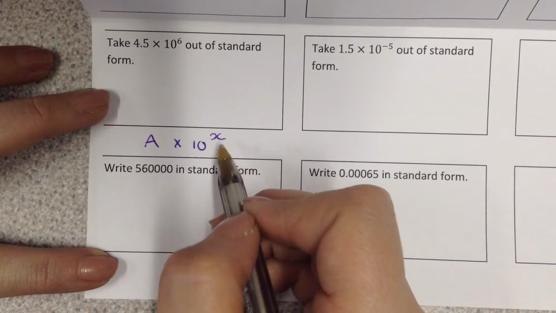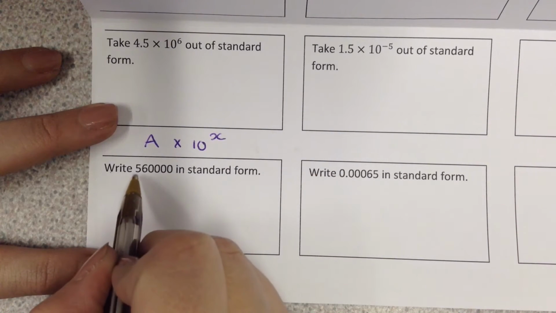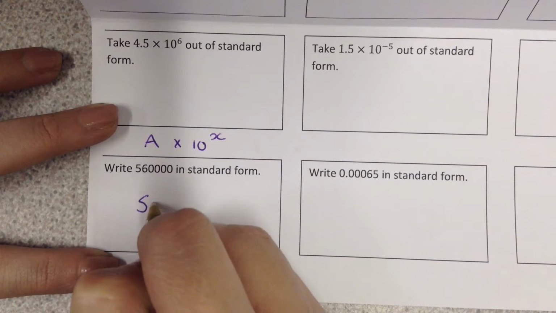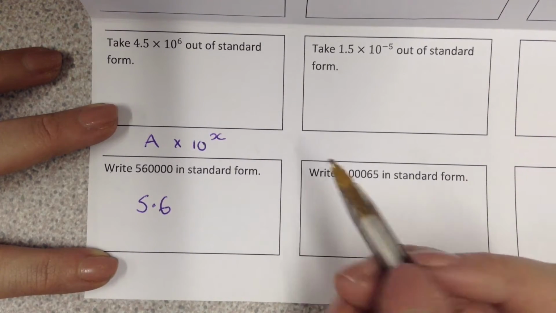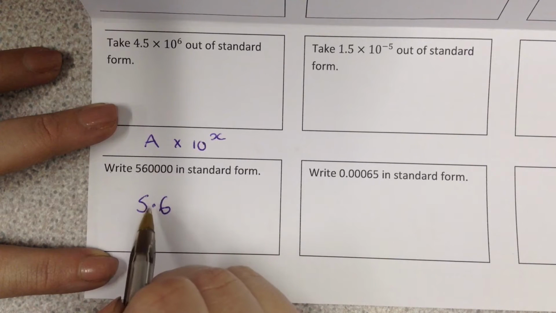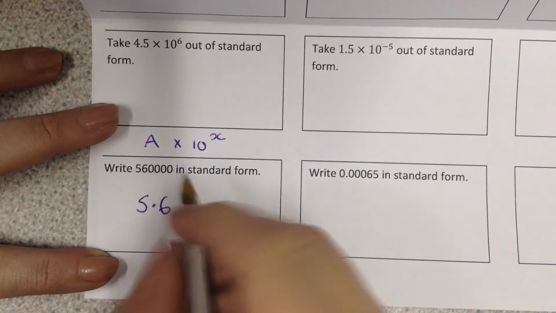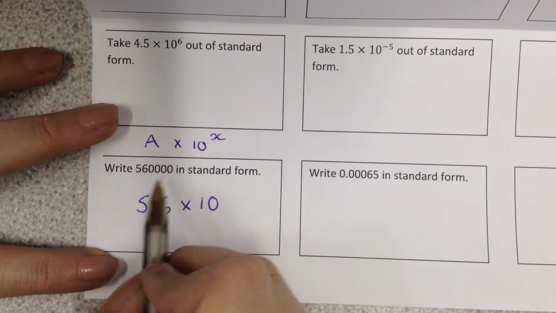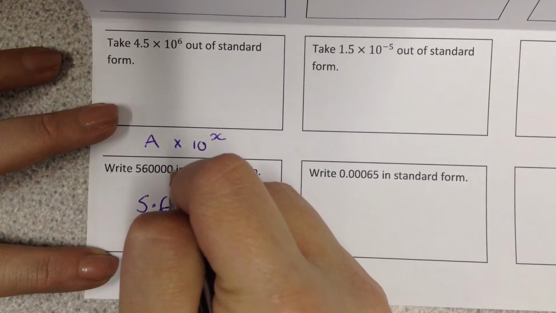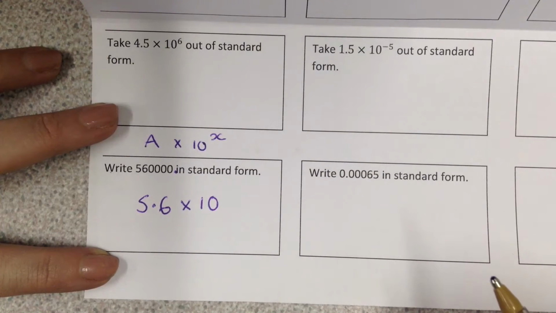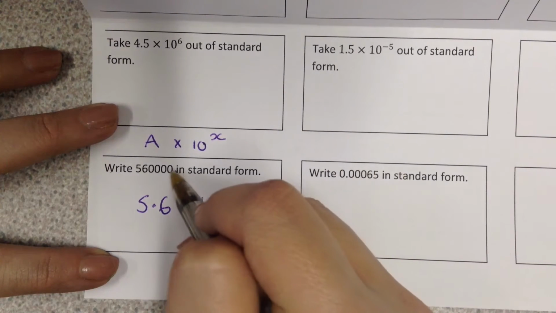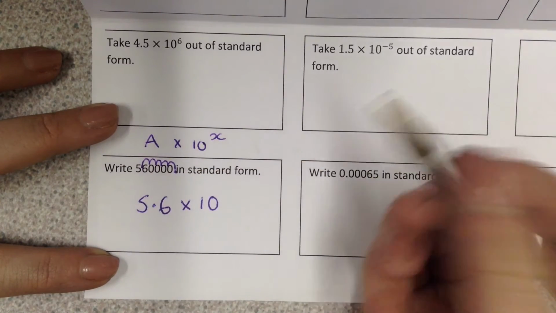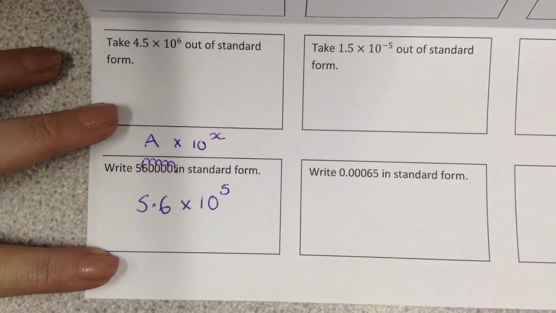This is always a number between 1 and 10, and this can be any whole number, positive or negative. So we are going to choose the part which is the number between 1 and 10, and it's going to be 5.6. Now, we have altered this number by moving our decimal place here, so we are going to have to times it by 10 to the power of something to get it back to this value. So our decimal place would actually be here in this number if it had a decimal place, and it has jumped 1, 2, 3, 4, 5 places. So we put the 5 up there.